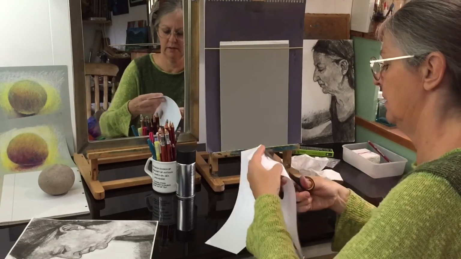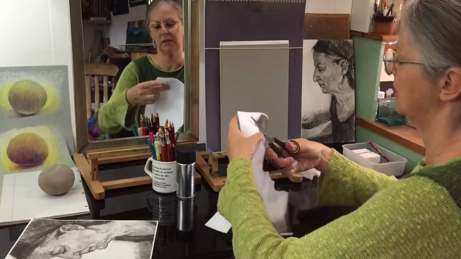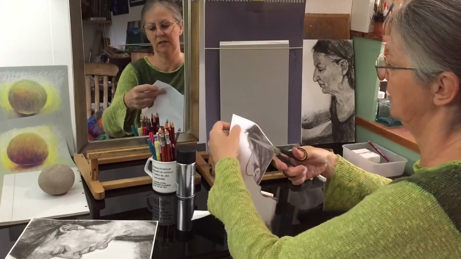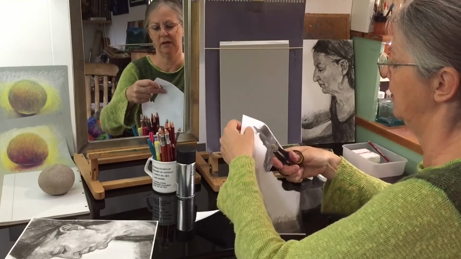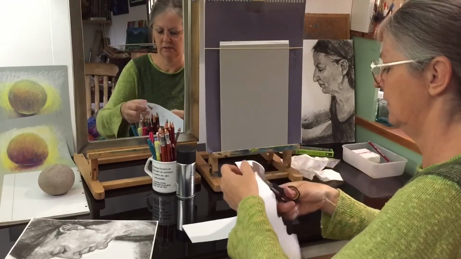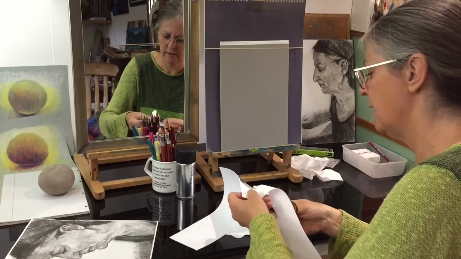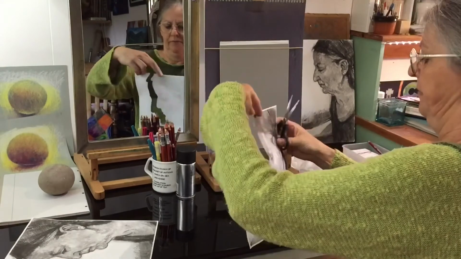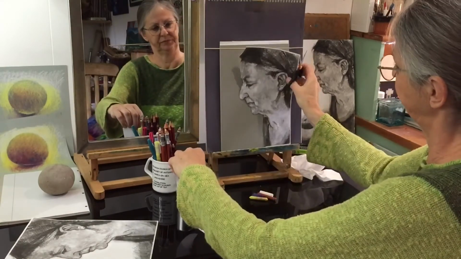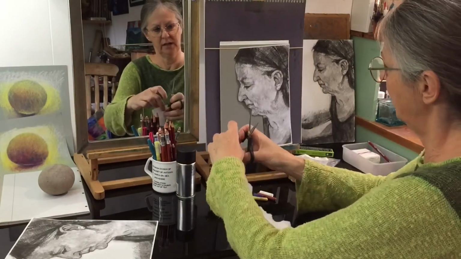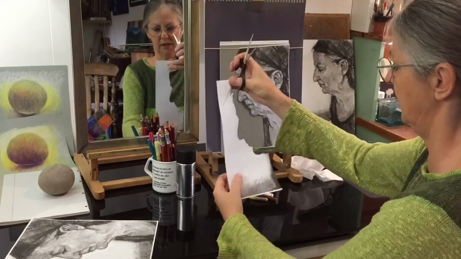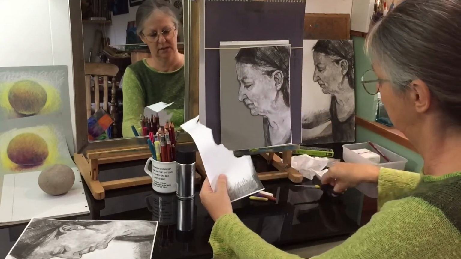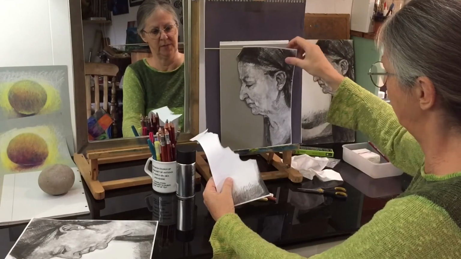Right, so I'm making decisions as I'm going along. Rather than getting that wispy shape of hair, I'll just cut that off and go around the main block of hair. Okay. I can now use either this side or this side to apply the shape.